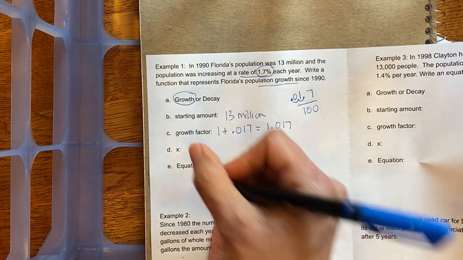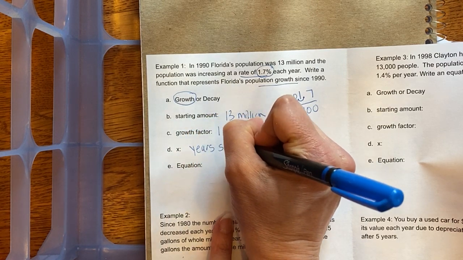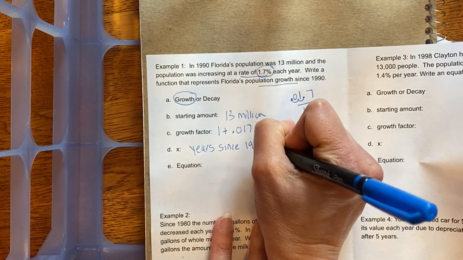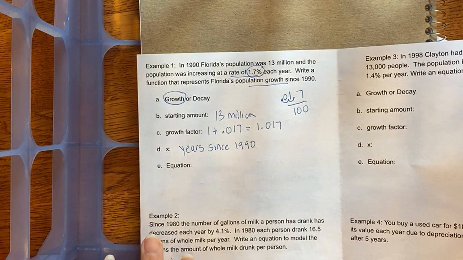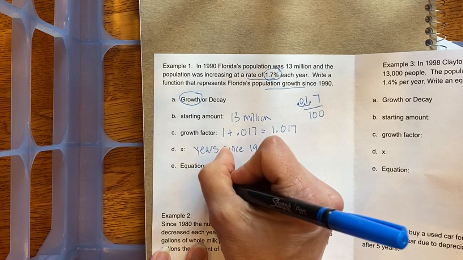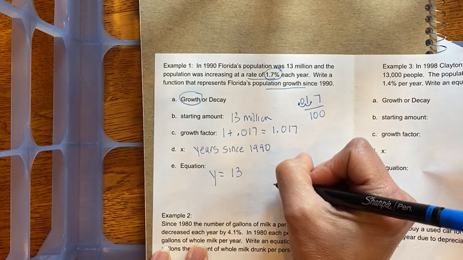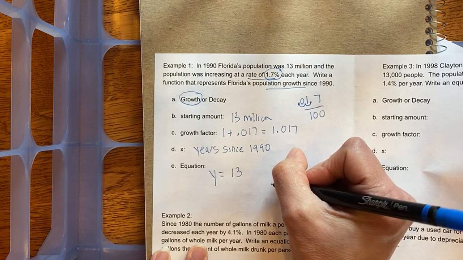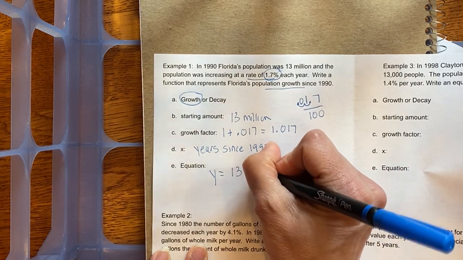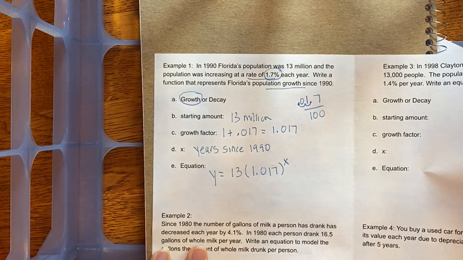And X is going to be our years since 1990. Usually with years, you're going to be given a starting point. So if you wanted to figure out what your population would be in 1995, you'd want to just use X equals 5 since it's 5 years since 1990. So my equation is going to be Y equals, my initial value is 13. Just remember when we're talking about this, it's in millions of people. My growth rate is 1.017, and we're going to raise that to the x, and then we're done.